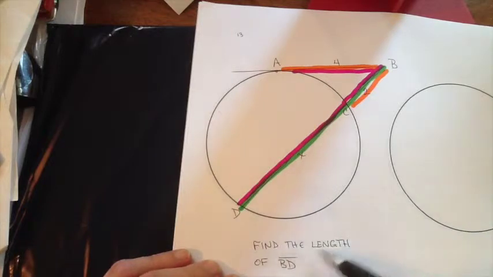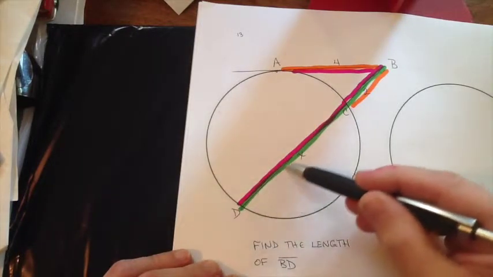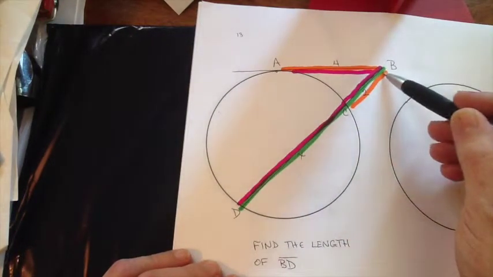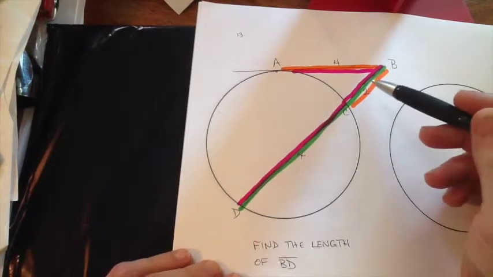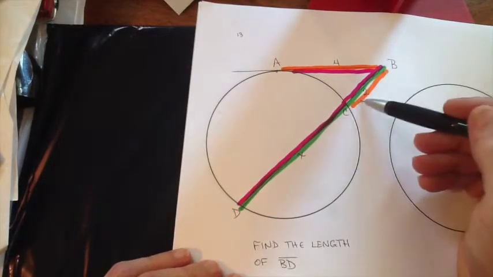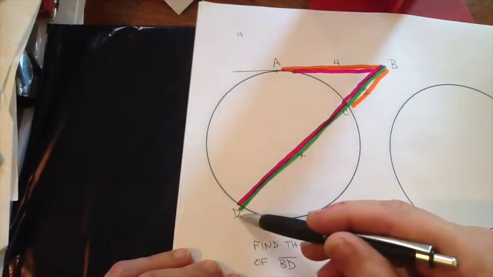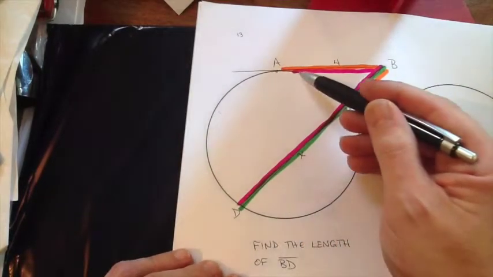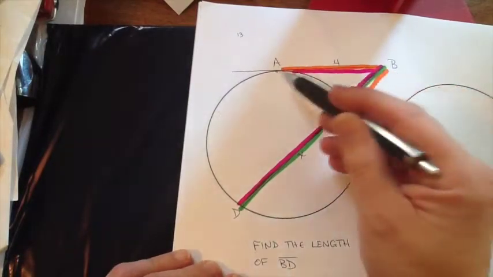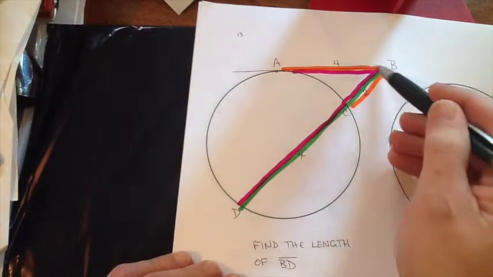So here we're trying to find the length of BD, which goes from here all the way to here. And this is another one of those problems where the outside segment times the whole segment here is equal to the outside segment times the whole segment.